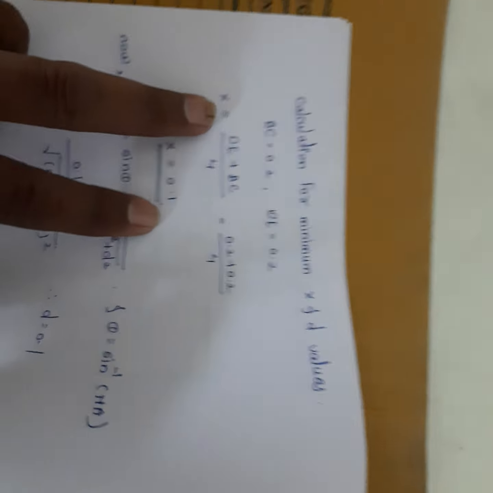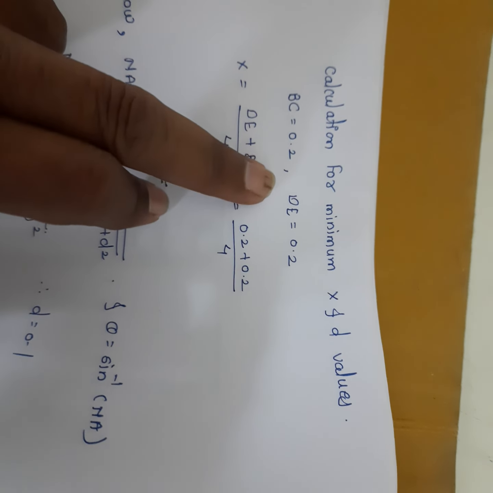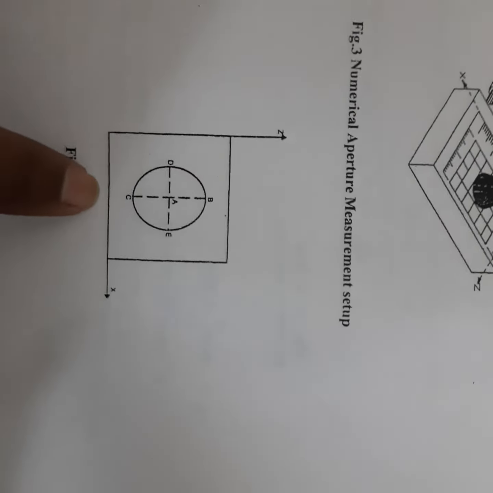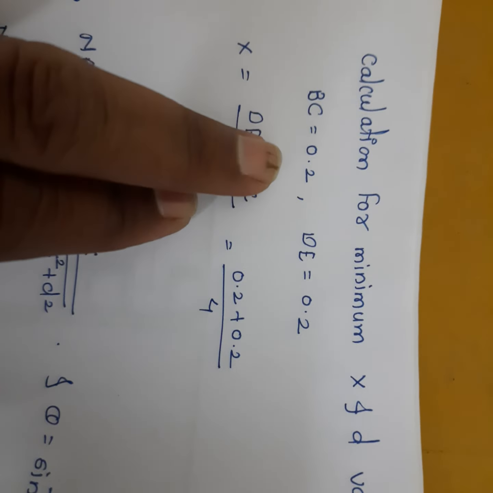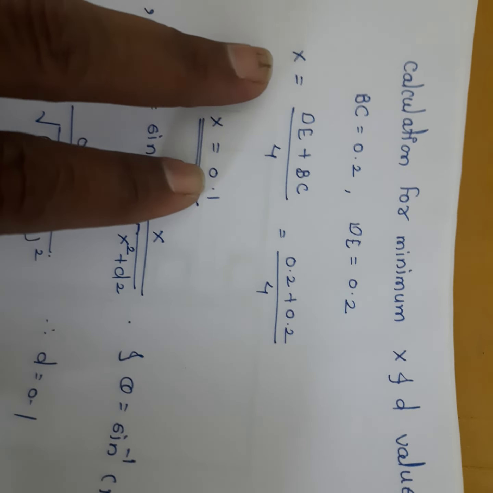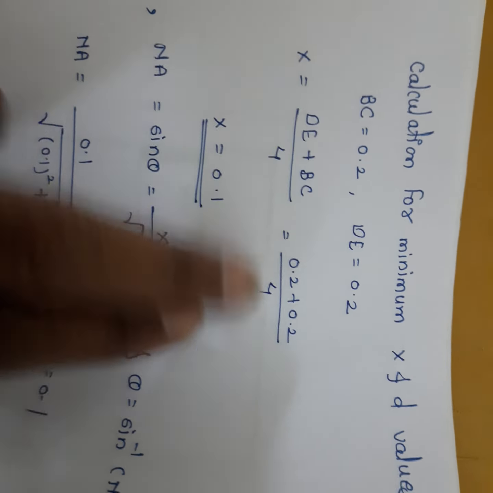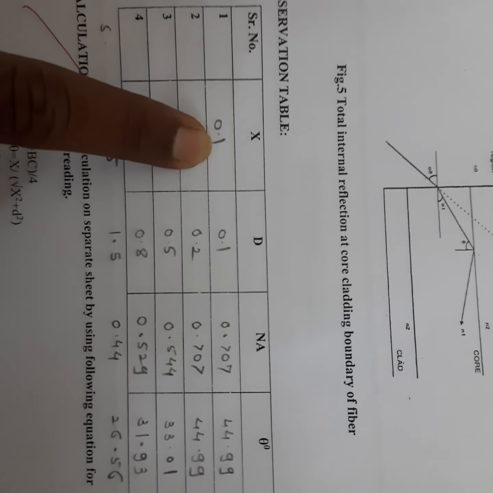So okay, for the first reading, suppose that is the circular wavefront that we obtained. Suppose the vertical diameter is BC and the horizontal diameter is DE. We measure that using a scale. BC is 0.2 and DE is 0.2. So I will calculate X. Practically the formula is (BC plus DE) by 4. Just put the values of BC and DE, and I get X equal to 0.1. So I can put that value of X as 0.1 here.